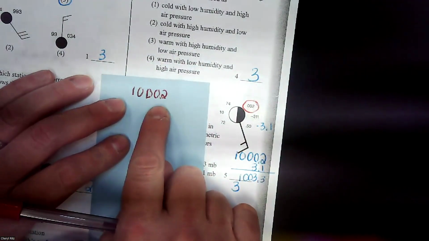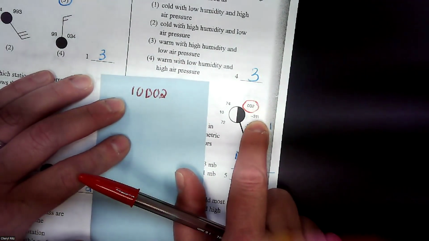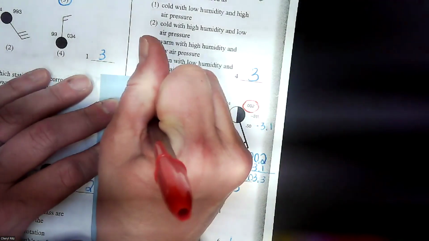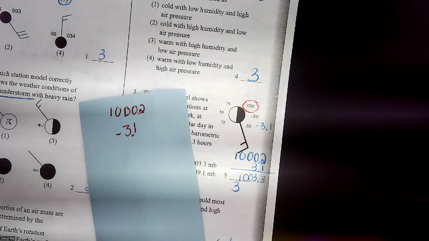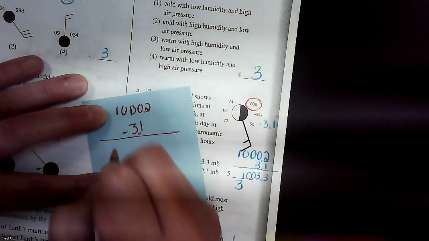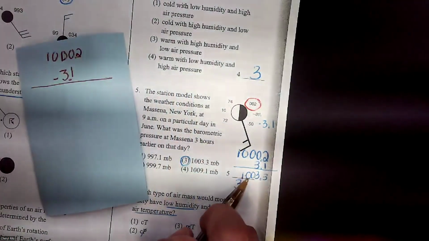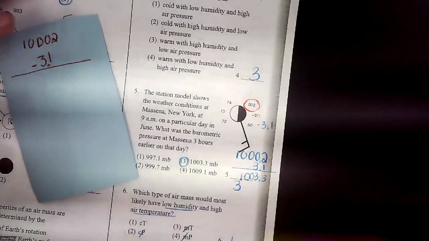This is right now. The barometric tendency, which is -3, well, it's really 31, but remember there's a decimal point, means the pressure has gone down 3.1 millibars in the last 3 hours. So 3 hours ago, it was 3.1 millibars higher than it currently is. So to get that answer, you add them together and you get 1003.3, which is answer 3. I will say I've also never seen one of those on the Regents, but it's fair game. It's one of those questions that would have separated the good from the great.